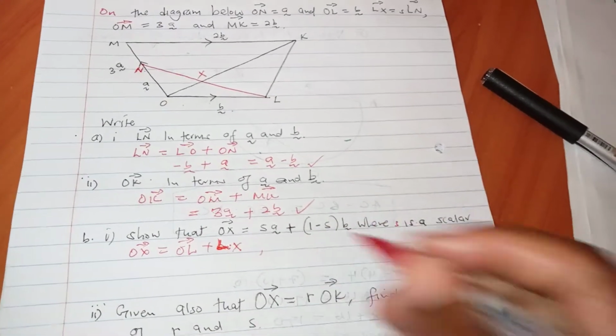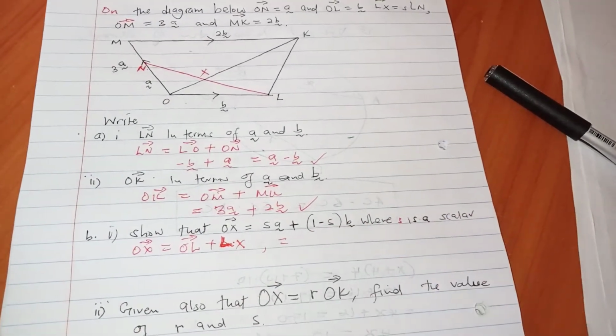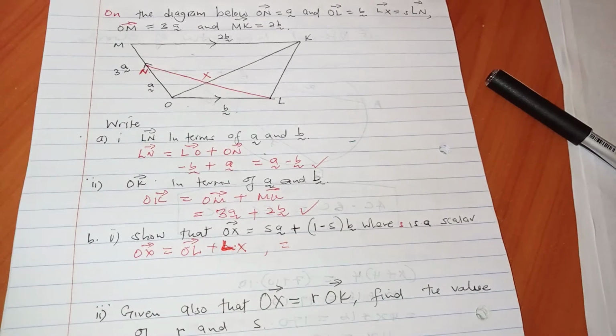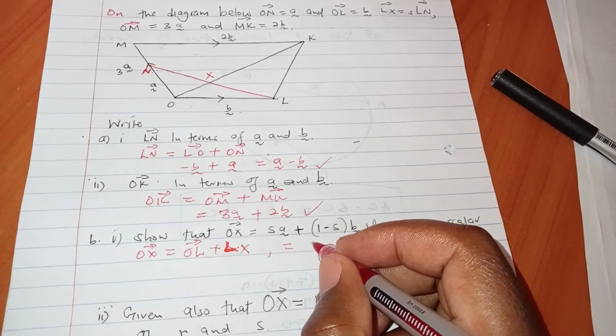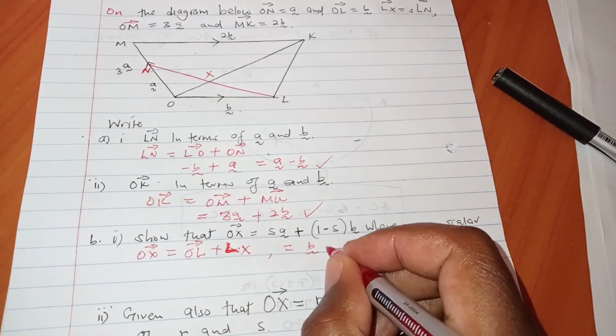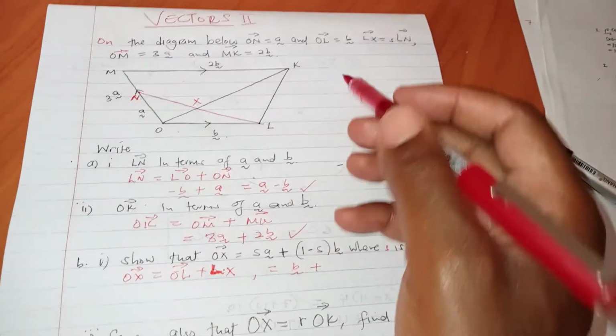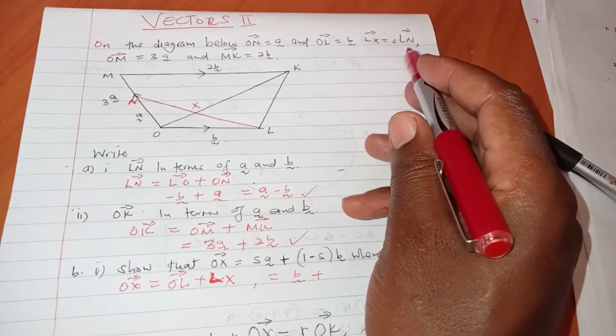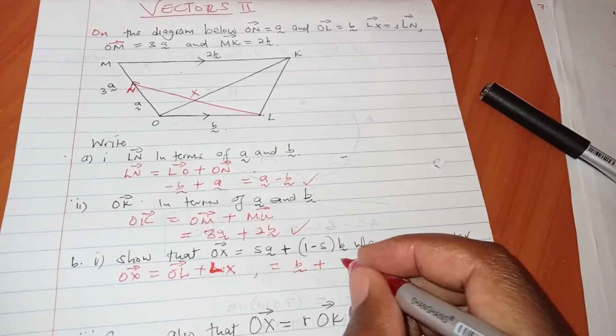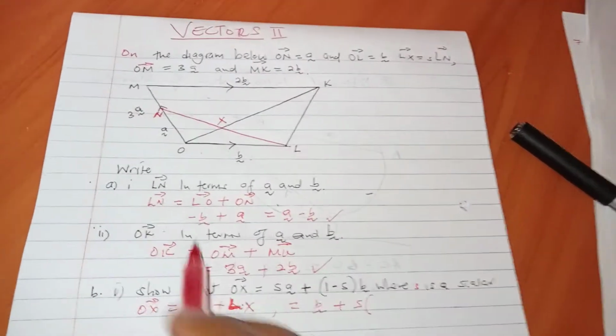So this is equivalent to, what is our OL? Our OL is B, so that's B, plus we know what LX is from here. We know it's S times LN. And what's our LN?